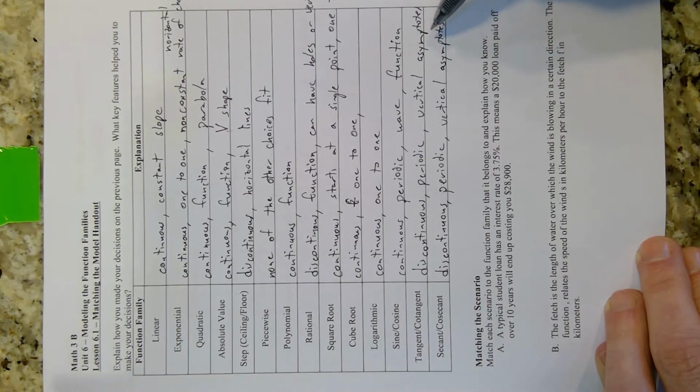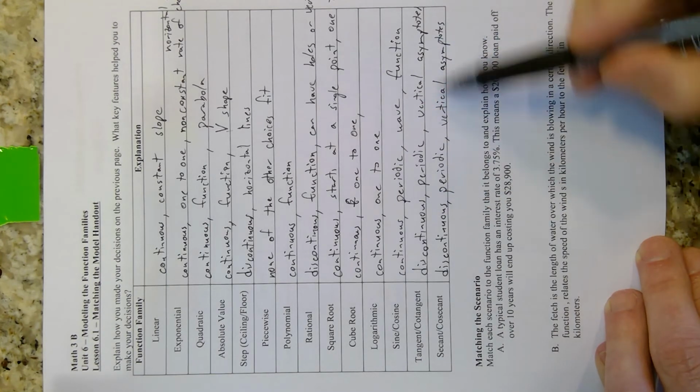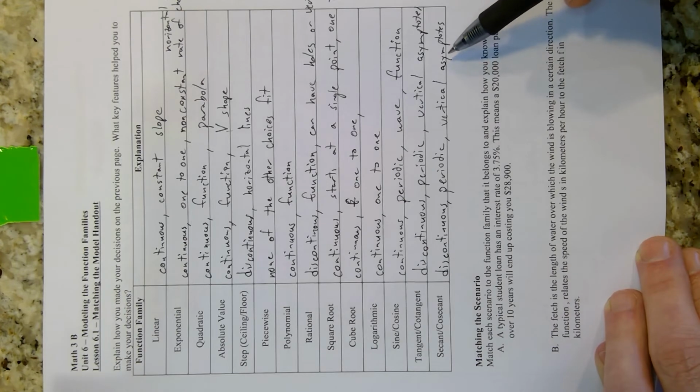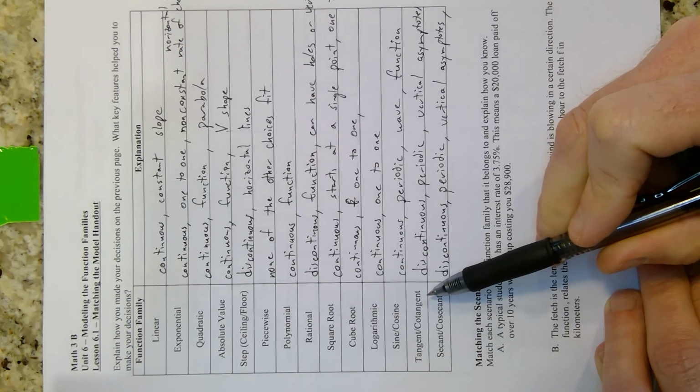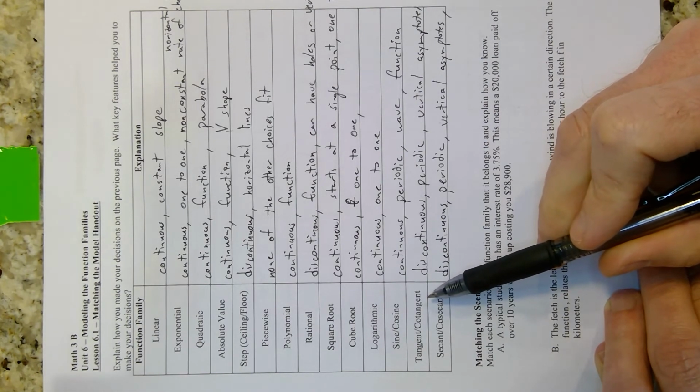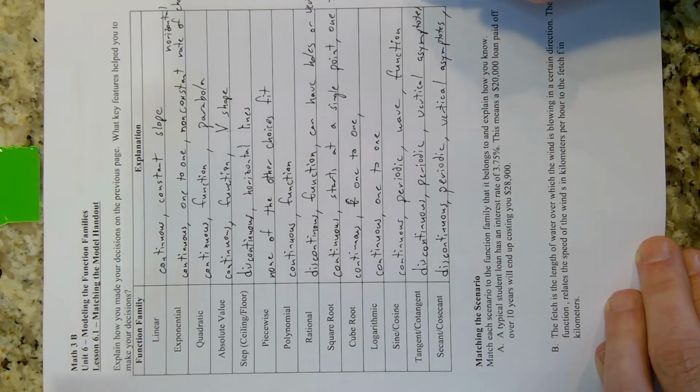Okay. The way I can tell tangent from, notice I have all the same things written on there, tangent and secant. The way I can tell the difference, of course, is secant's going to make U-shapes, right? Whereas tangent, cotangent's going to look much more like a cubic function, right? It's going to make this type of shape.